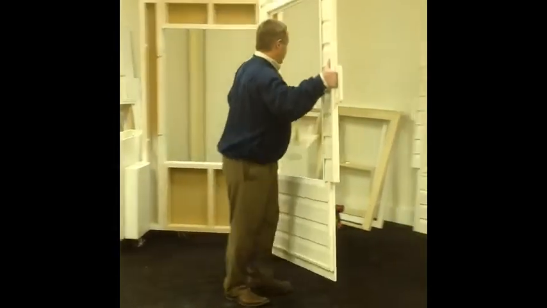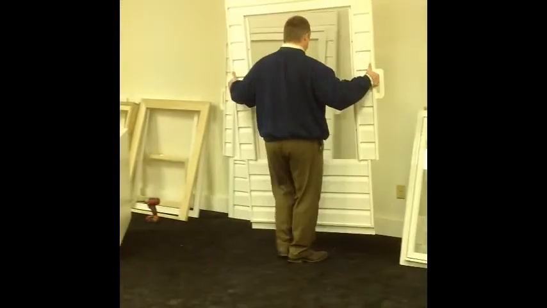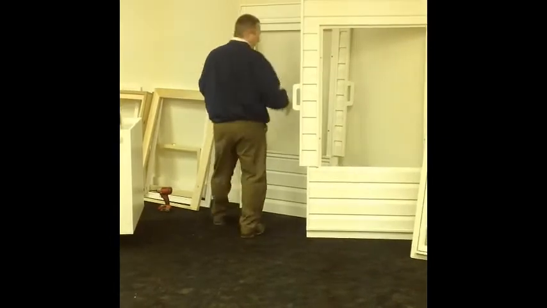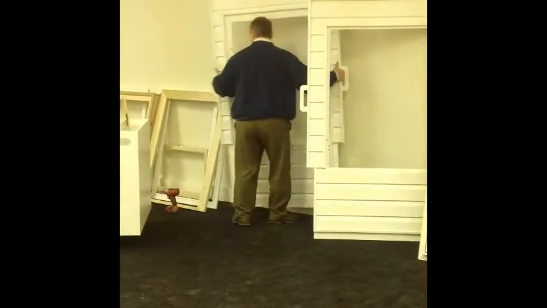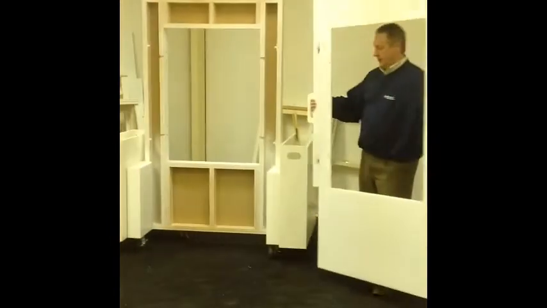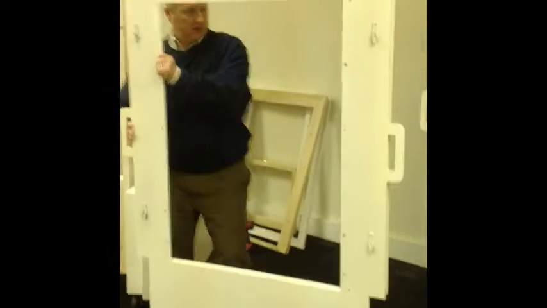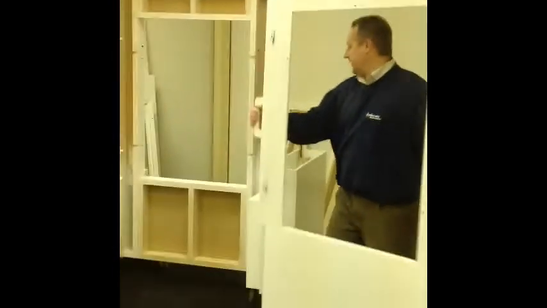Okay? So we just took this wall off. We're going to put this wall on. Same type of wall, right? You get it, clip here, clip there, clip on the other side. Okay? Handles in the same spot.